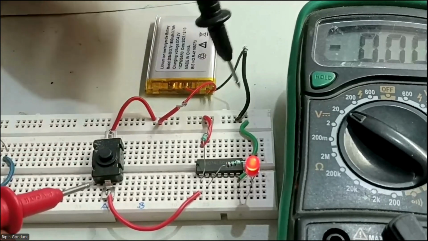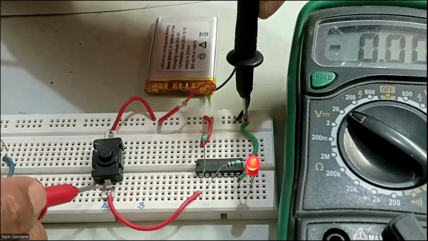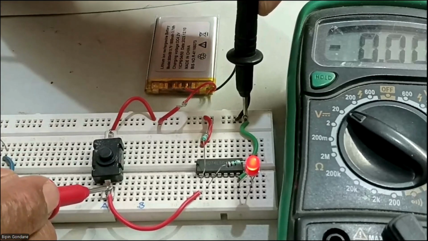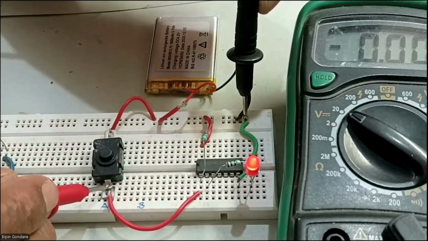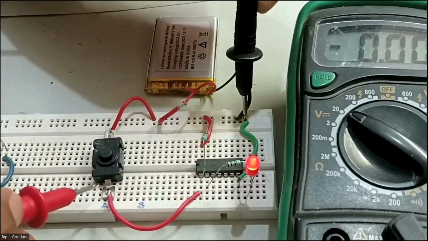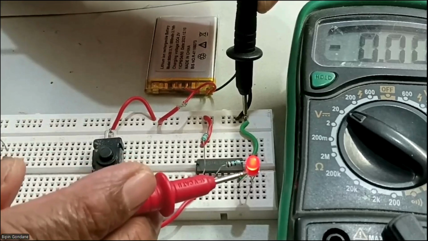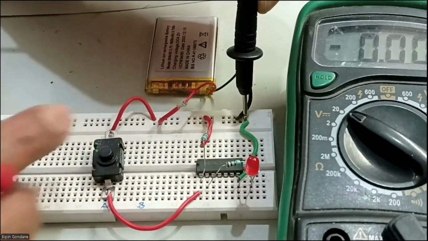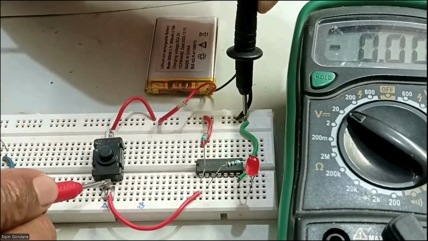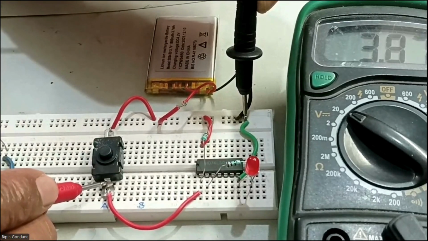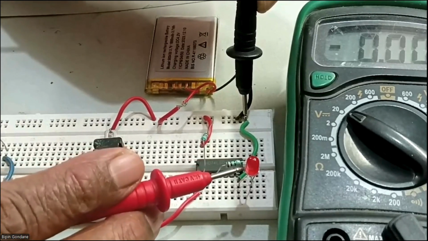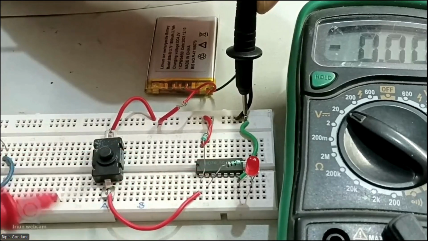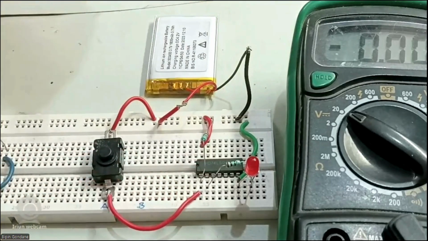Let's check what the output is over here. The output is 0, that's why the LED is going reverse. The input is 0, that's why the output is 1, inversion. Now let's switch on the supply. Okay, now the supply is there. Yes, about 3 volts, some change has come, and the output is 0 over here. So whatever the input is, the output is exactly the opposite of it. That is nothing but an inversion, or we call it a NOT gate.